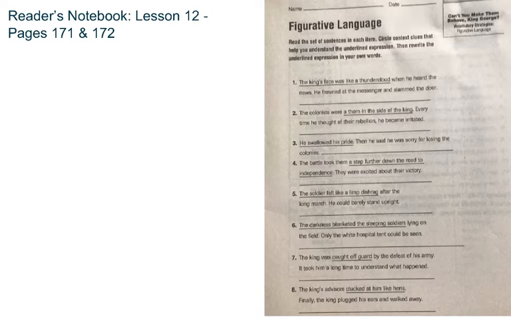Number 1 reads, "The king's face was like a thundercloud when he heard the news. He frowned at the messenger and slammed the door." Well, the king's face was like a thundercloud. We know that his face isn't literally a thundercloud, right? But we can look within that next sentence, and it says he frowned at the messenger and slammed the door.